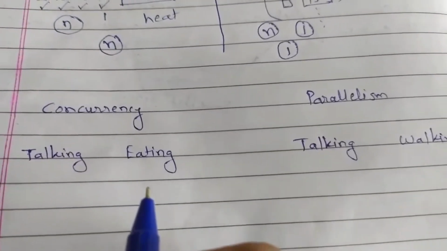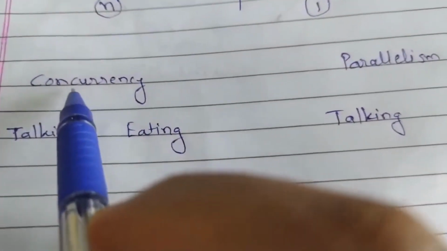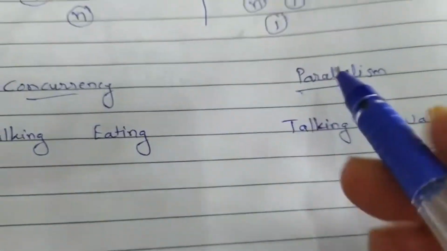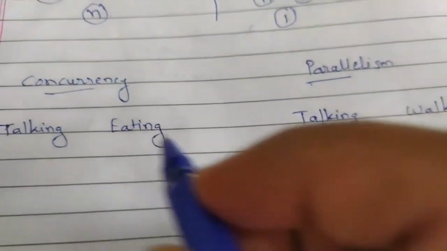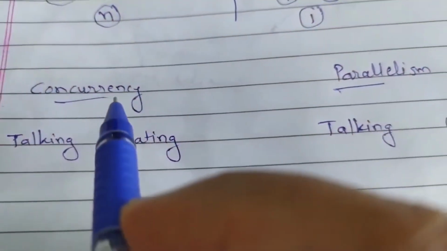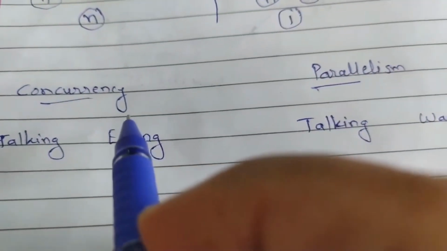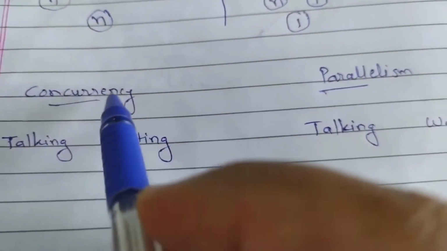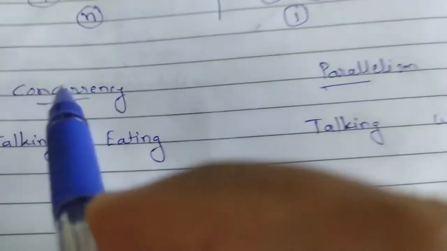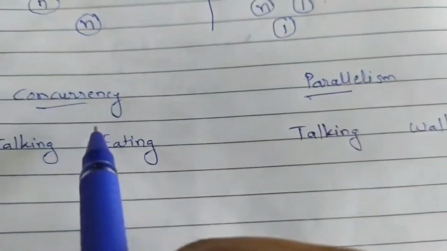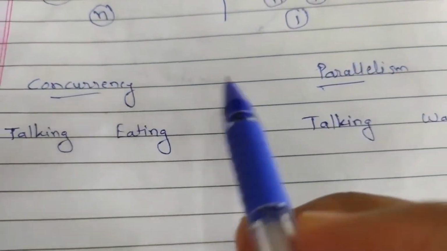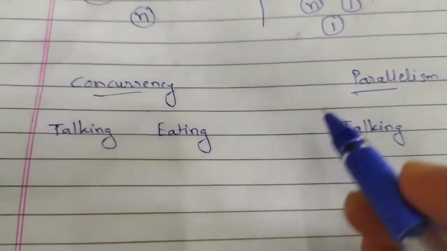Many people have confusion over concurrency and parallelism. Even in many interviews, the question is asked, what is the difference between concurrency and parallelism? Both terms stand for executing tasks simultaneously. Then what is the meaning of concurrency and what is the meaning of parallelism, or what is the difference between them? I will give a simple example.